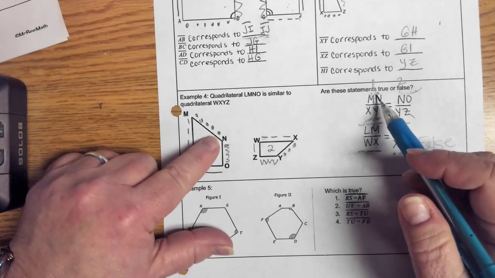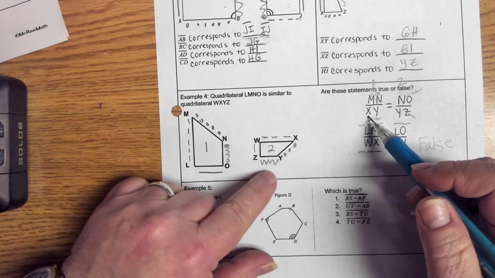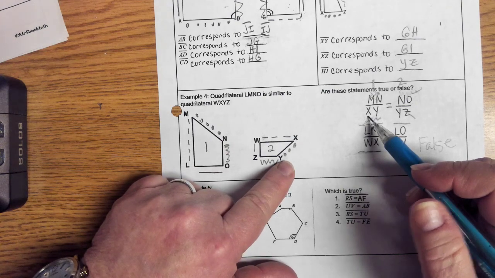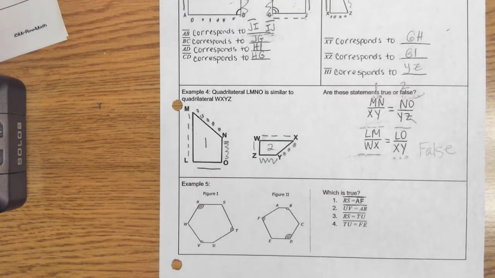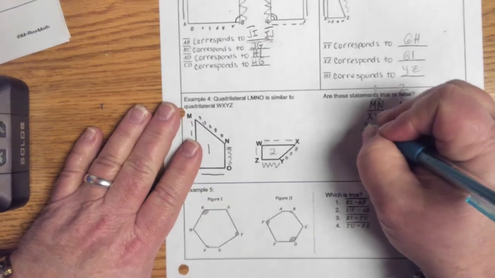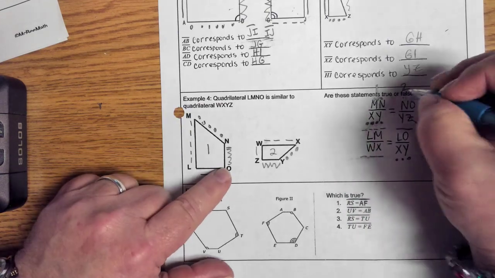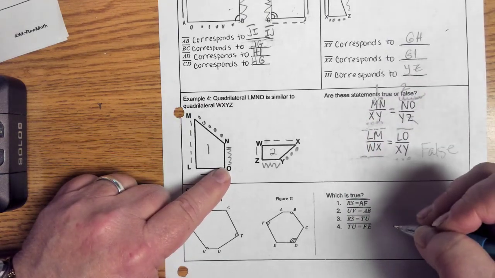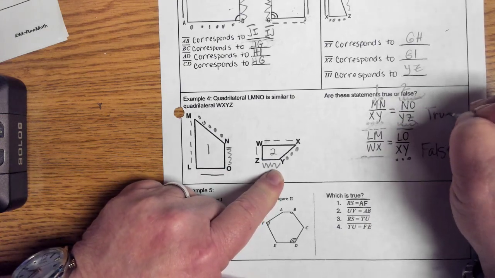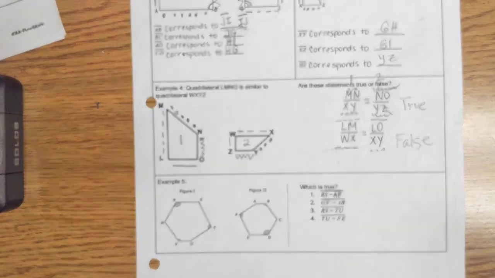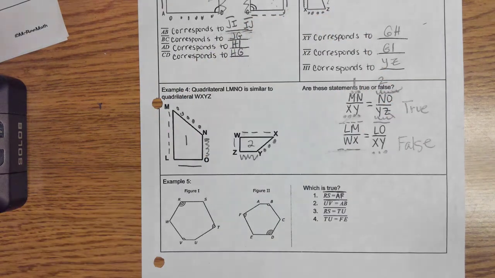MN is dots. XY is dots. That's what I did wrong. Yep, I did wrong. This one is dots. Okay. NO is squiggly. And YZ is squiggly. So this one is true, isn't it? Okay. All right. So we've got dots and dots and squiggly, right?